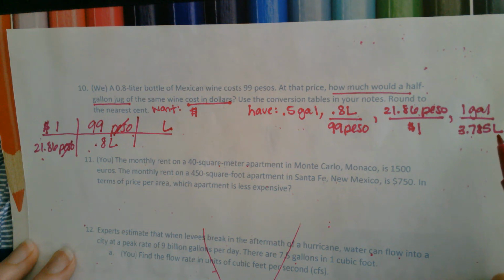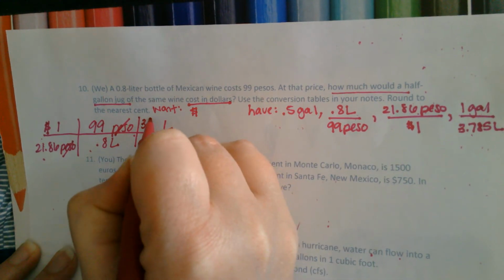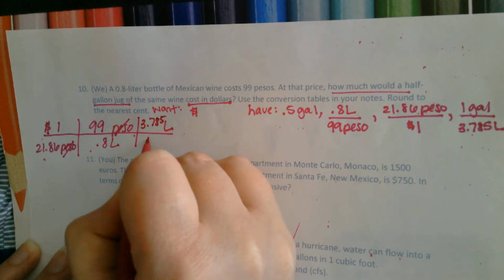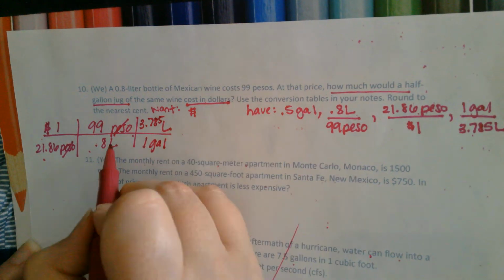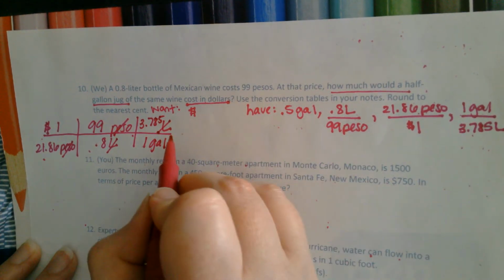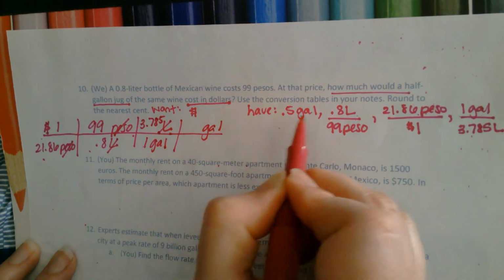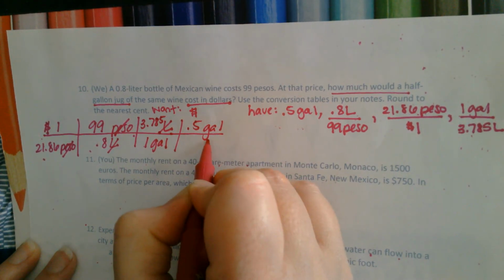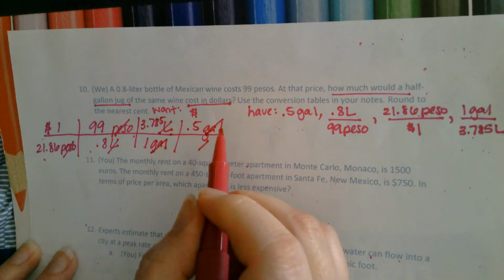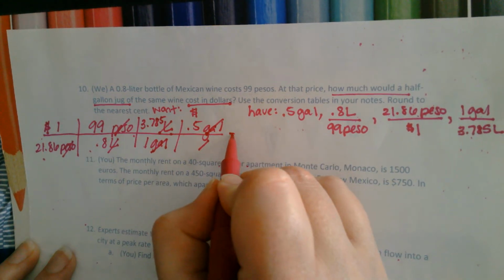Now I need to cancel out the liters. Well, I know that I've got 3.785 liters for 1 gallon. So the 3.785 here and the 1 gallon here. And then lastly, I don't want a denominator, so I still need to cancel out these gallons. So this is where I put the 0.5 gallons here and then nothing underneath it. So gallons cancel, everything's canceled except for dollars, which is what I want.